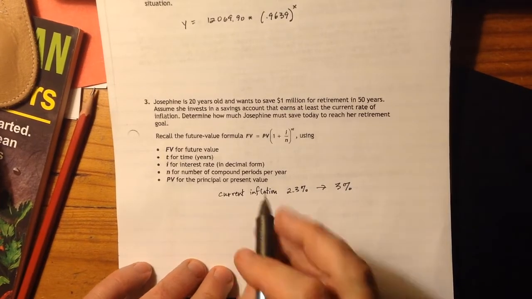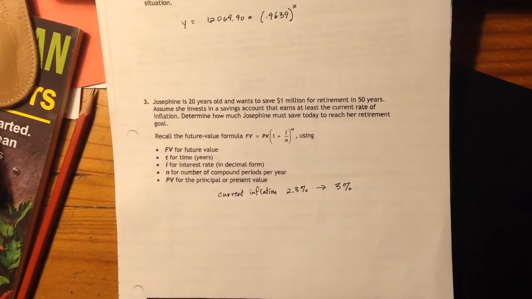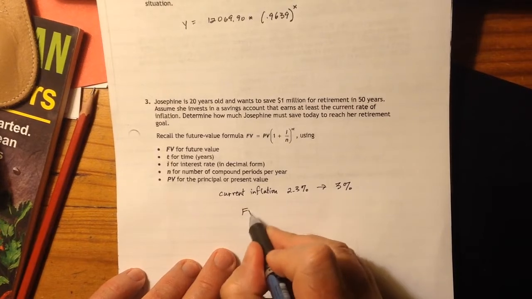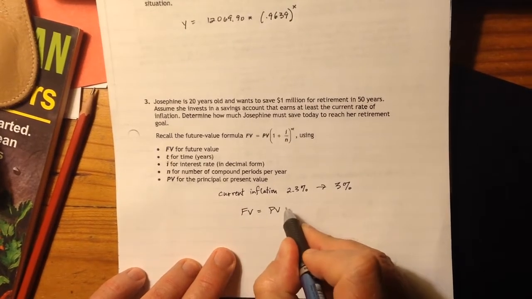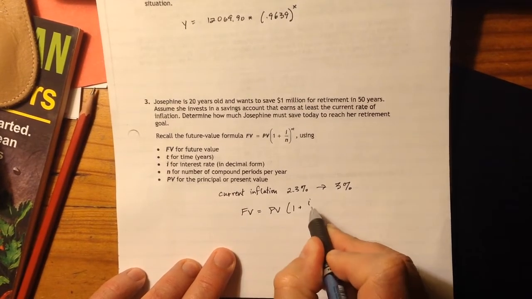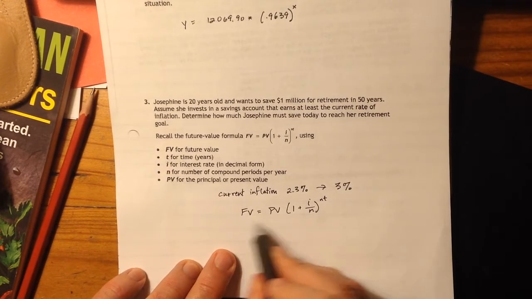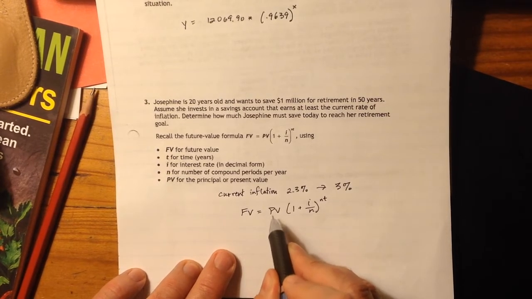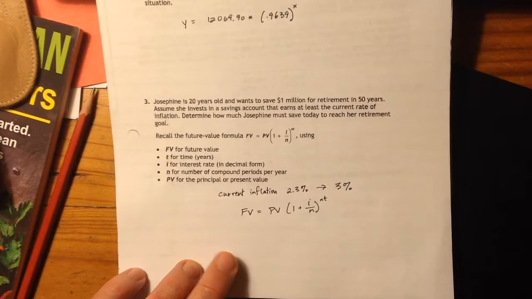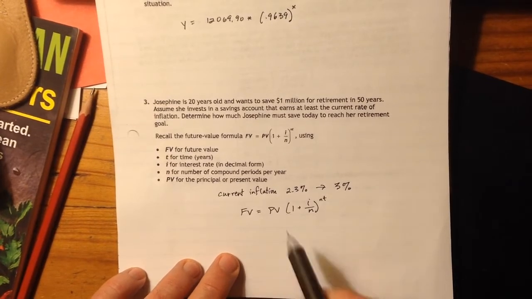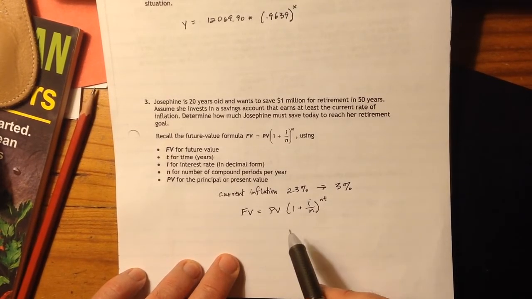All right? Now our equation says future value equals present value times 1 plus i over n to the nt power. And we want to solve this for PV. We want to know what PV is. Okay? How much she can save right now so that she'll have $1 million in the future.